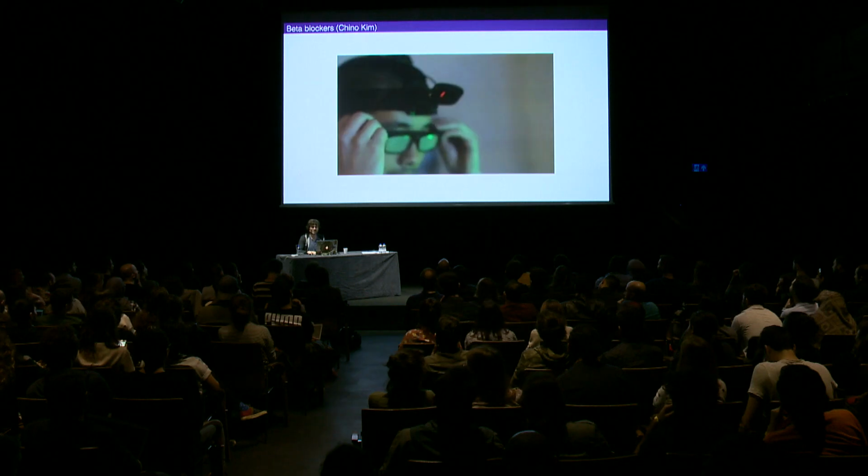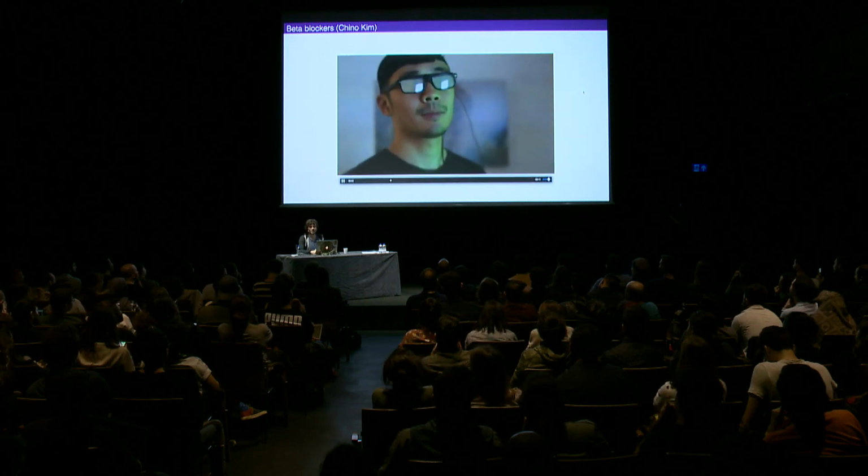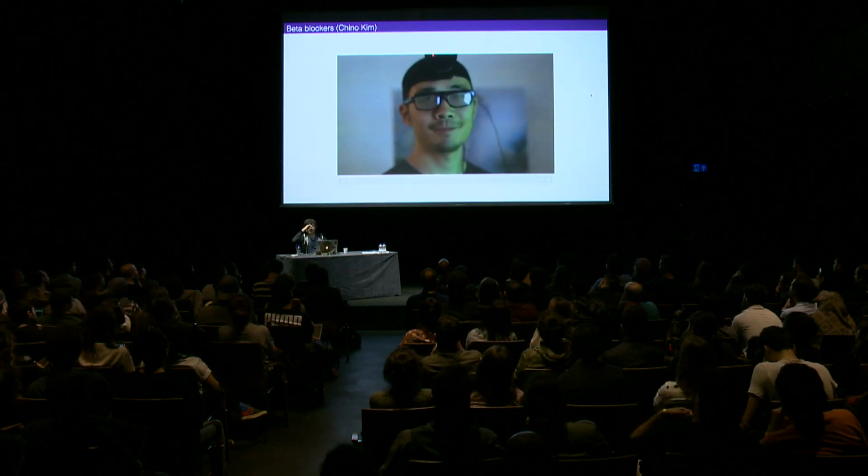This is a former student of mine at NYU who has glasses that can fog automatically. He has a camera on his head, and whenever the camera detects that he's looking at a screen, like a TV screen or a phone, the glasses fog up. Whenever he looks away from the screen, they clear again. So this is kind of a neat thing.